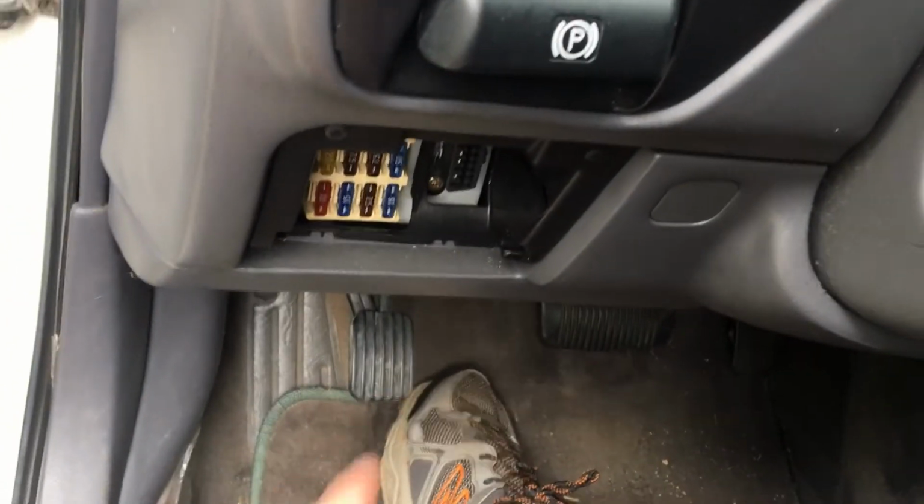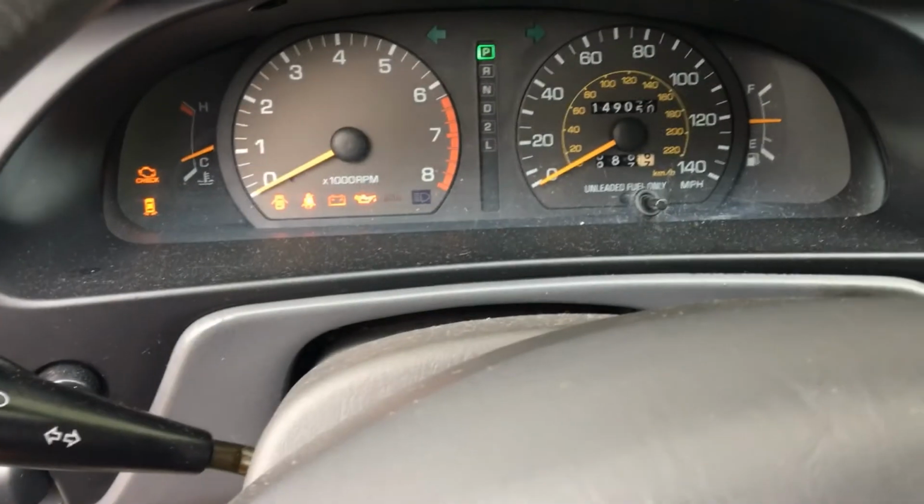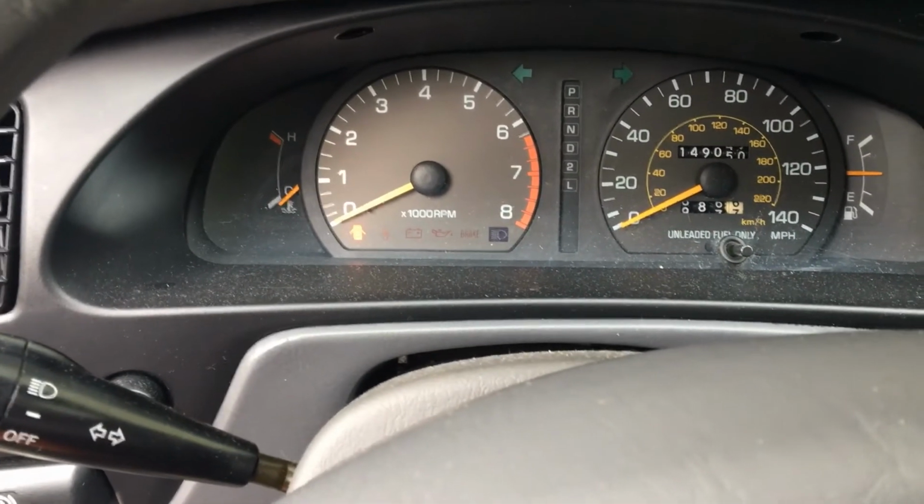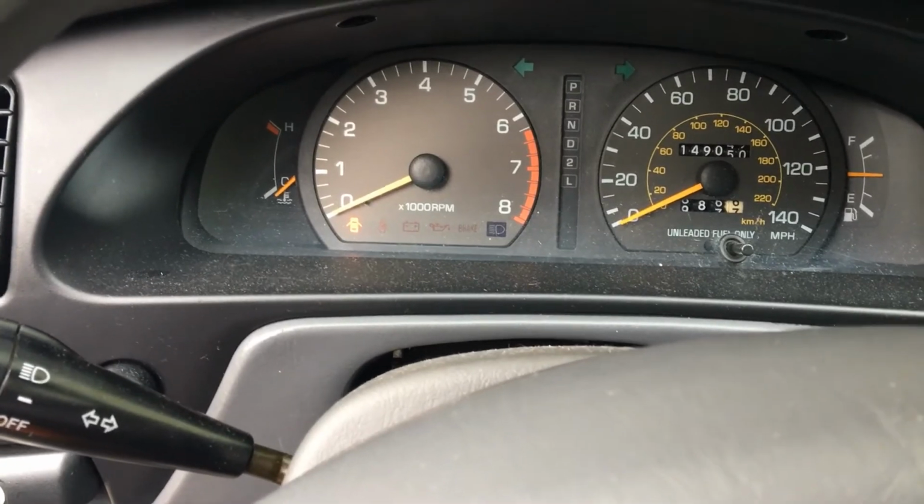If you had to take anything apart to get to your connector, obviously you would put it back together at this point. And then one of the most important parts, don't forget to turn your key off, because with it just in the on position like that, it'll drain the battery down real quick and you'll end up with a dead battery.